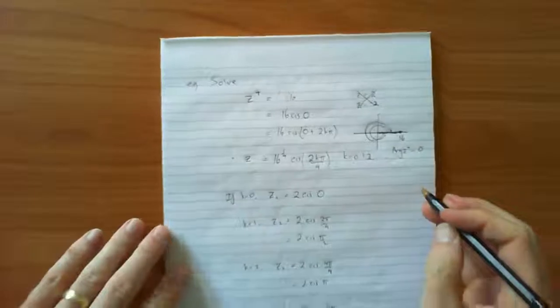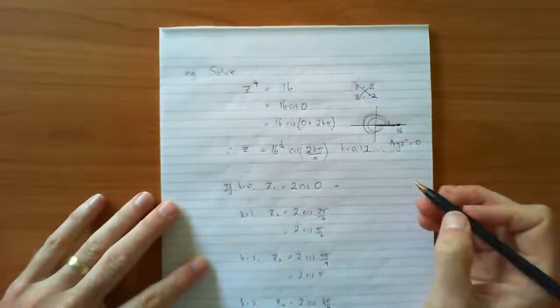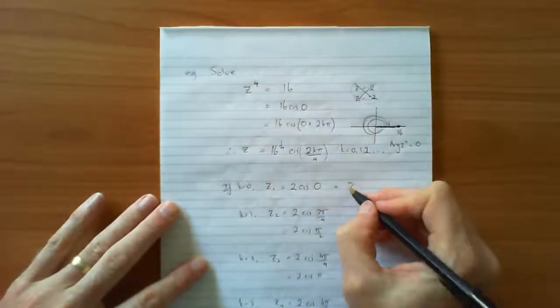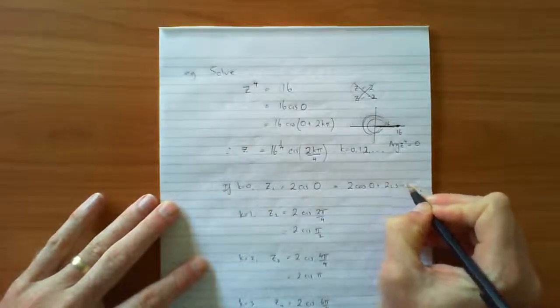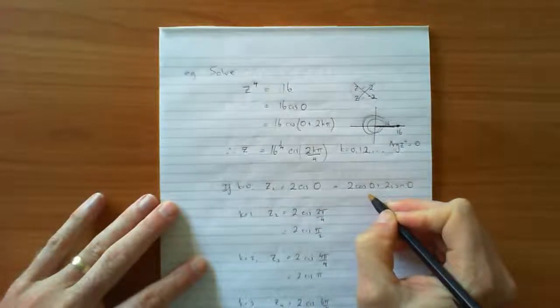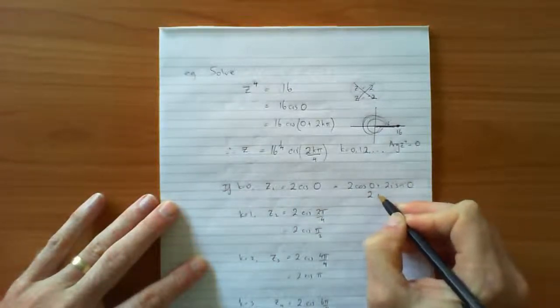Okay, just a reminder, I said I'd show you how to convert these back to standard form or Cartesian form. 2 cis 0 is 2 cos 0 plus 2i sine 0. Cos of 0 is 1, so 2 times cos 0 is 2, plus sine of 0 is nothing, so it's just 2.